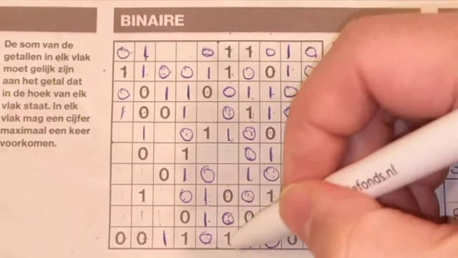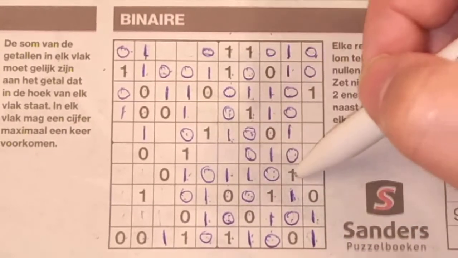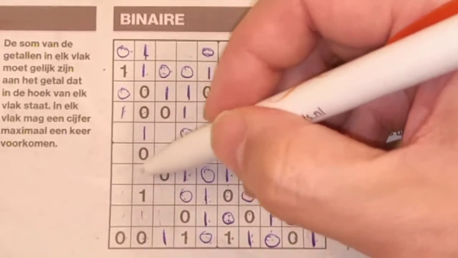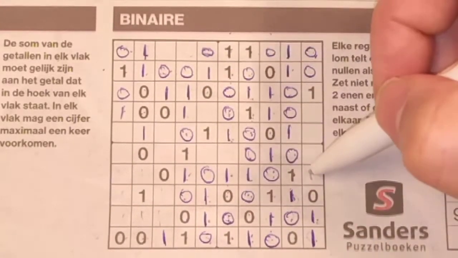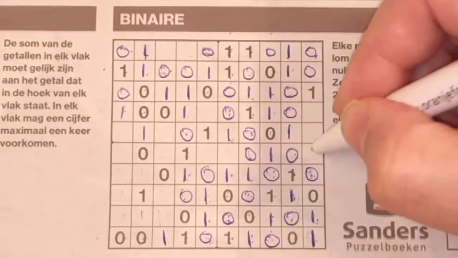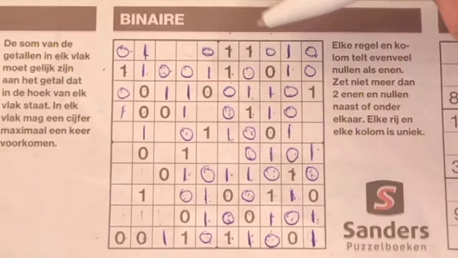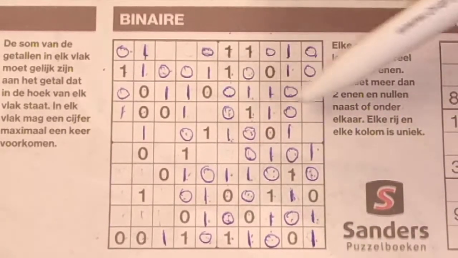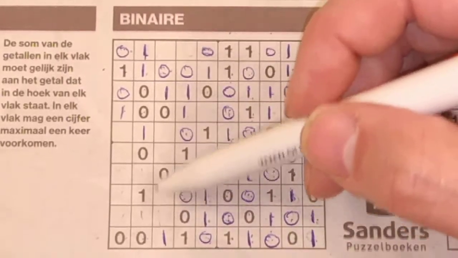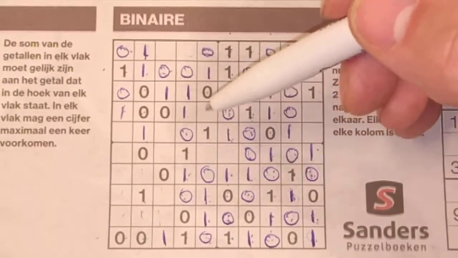Then double O here and 1, there 1. 1, 2, 3, 4 ones. If I place the 5th O here, then we have 3 O's there. So this cannot be a 1, this should be an O. Double O here and 1, there 1. 1, 2, 3, 4, yes.